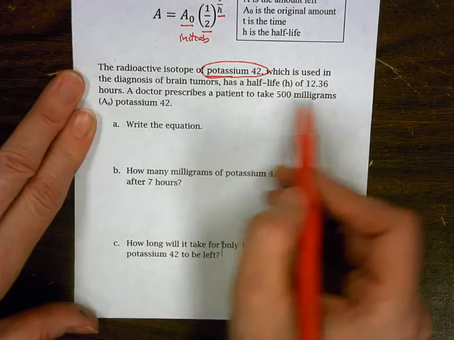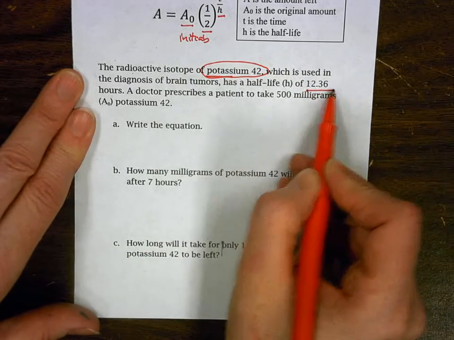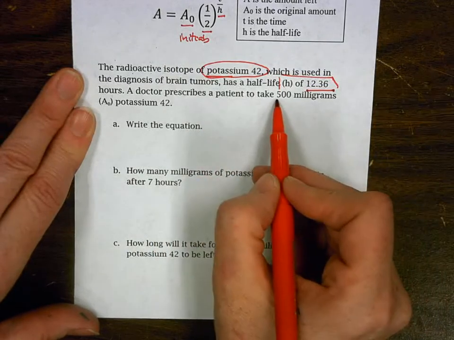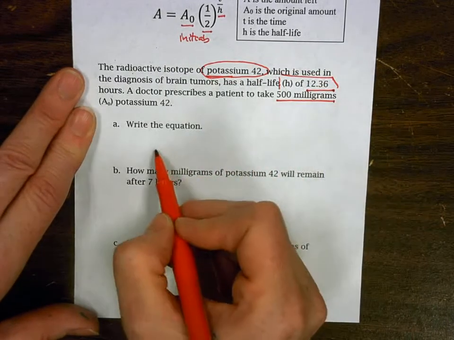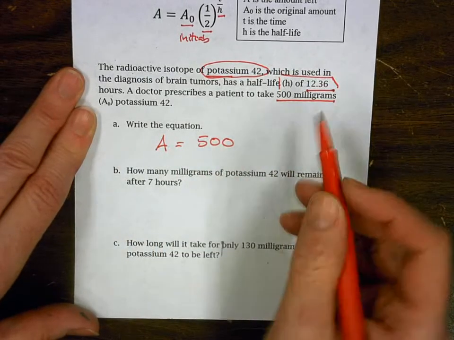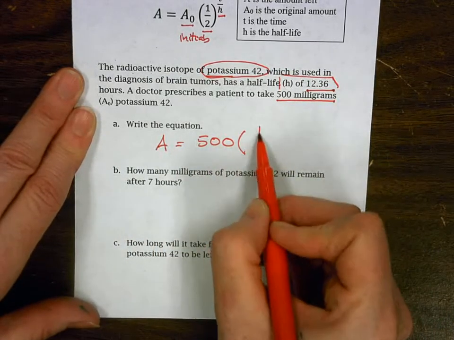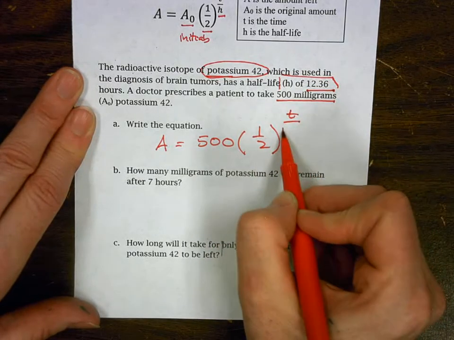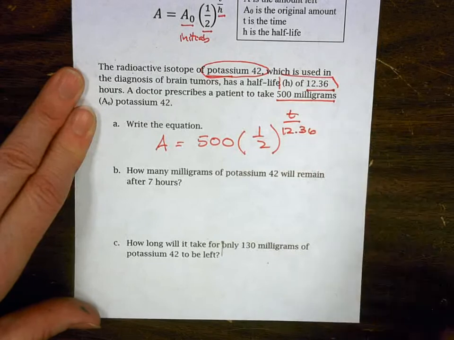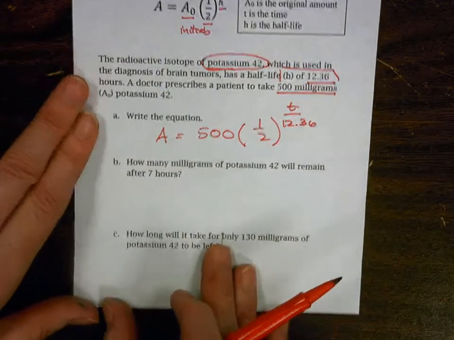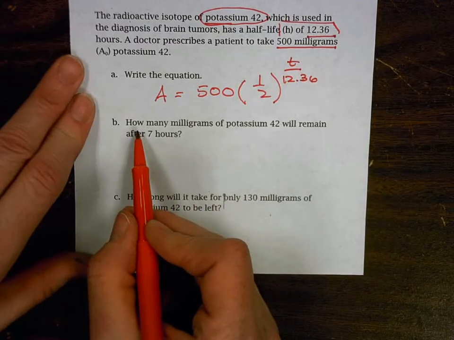All right, let's fill in our equation. Write the equation. All right, we have a radioactive isotope. It has a half-life of 12.36, so that's H. Plug that in. A doctor prescribes a patient to take 500 milligrams. So A is equal to your initial amount, 500 milligrams, times 1/2 to the T over 12.36. That is your equation, and you just plugged and chugged.